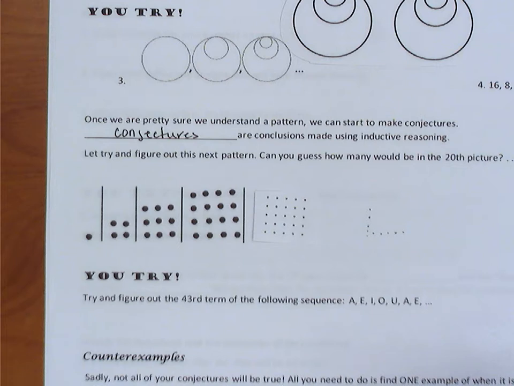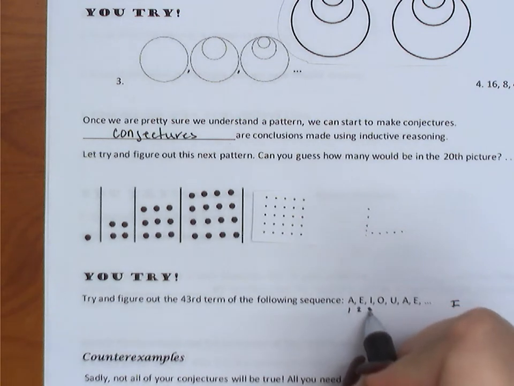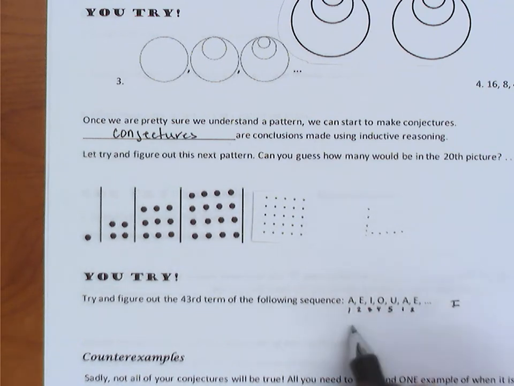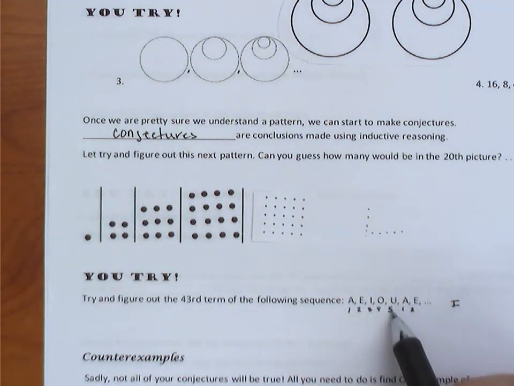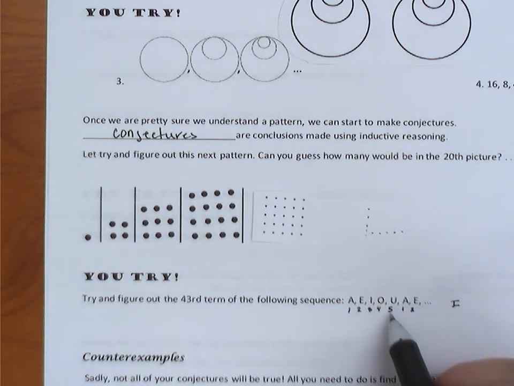Did you get that the 43rd term is I? So if you label each one of these 1, 2, 3, 4, 5, and then 1, 2, and we keep following the pattern, it's going to be 3, 4, 5. So this is just going to repeat. I have 5 terms that repeat over and over again. So the 10th term would be U. The 15th term would be U. The 20th term would be U. Keep going on and on until you find a multiple of 5 that's close to 43. That would be 40. So 40 would be U. 41, 42, 43 would be I. So that's how you get I there.